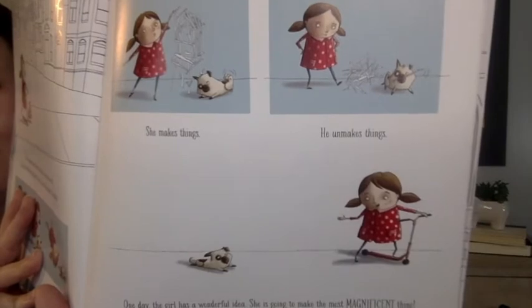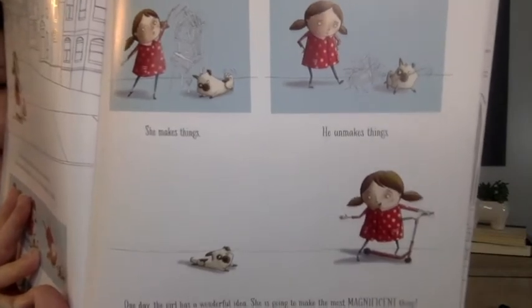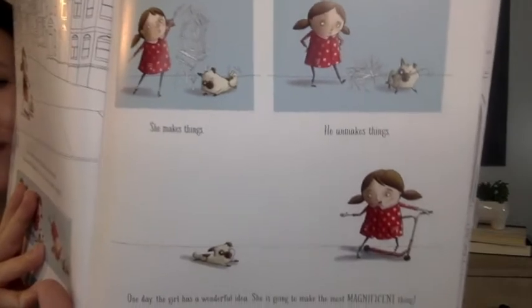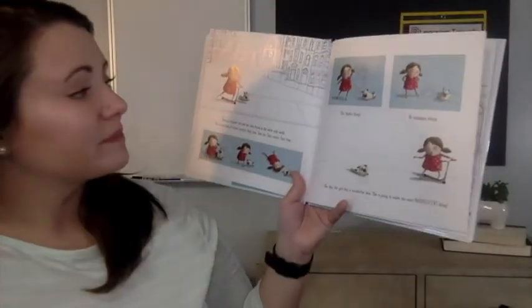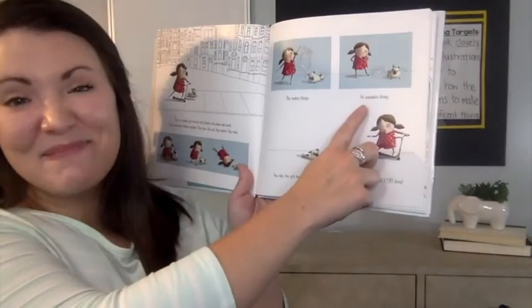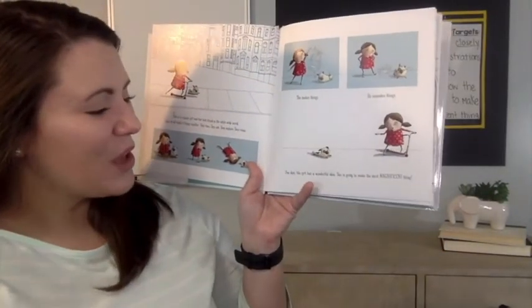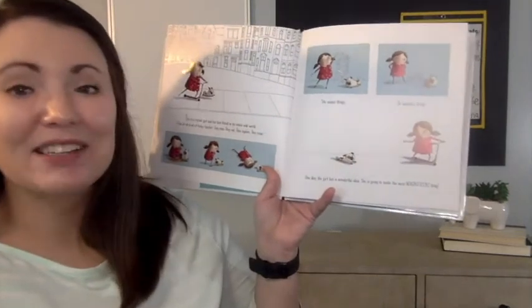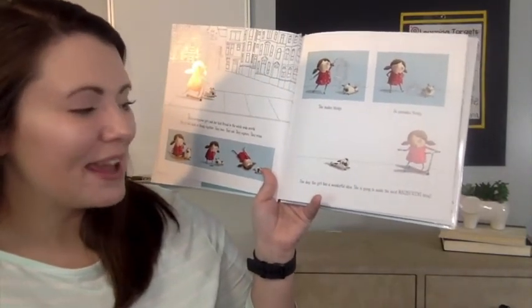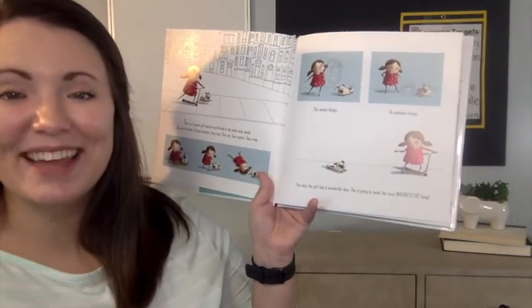Maybe she's playing around with some supplies. And then it looks like she all of a sudden has an idea. Let's read those words. She makes things. He unmakes things. One day, the girl has a wonderful idea. She is going to make the most magnificent thing.